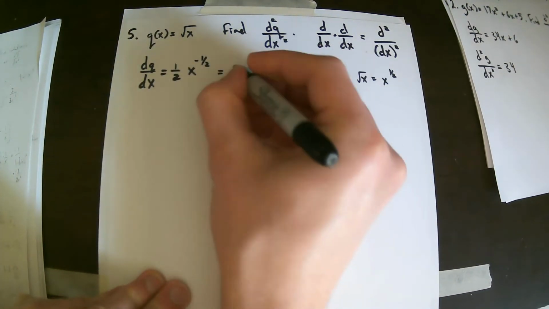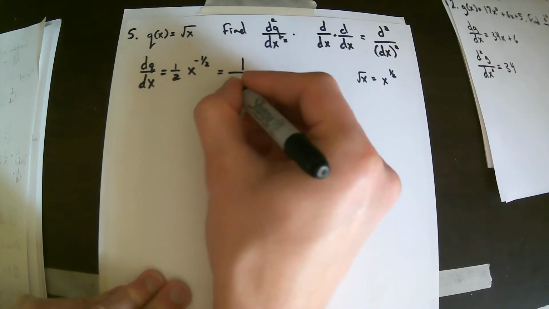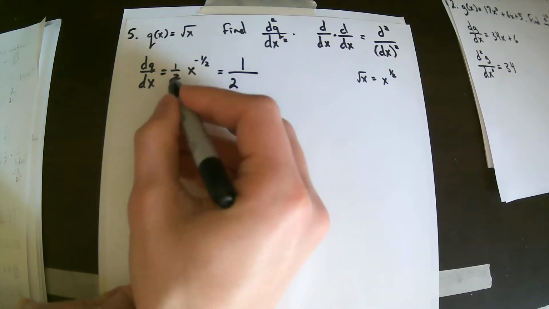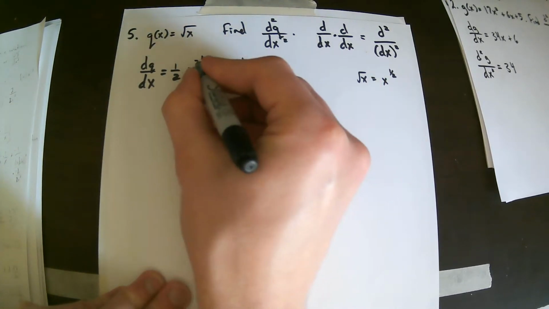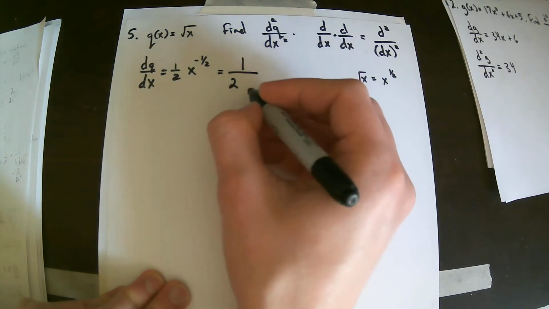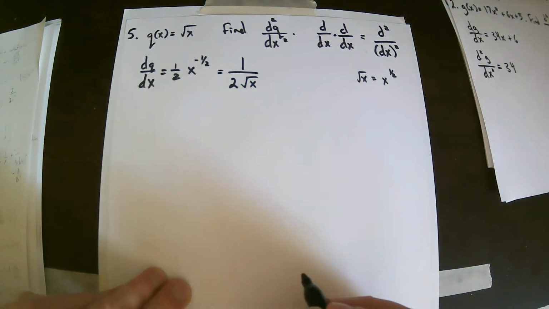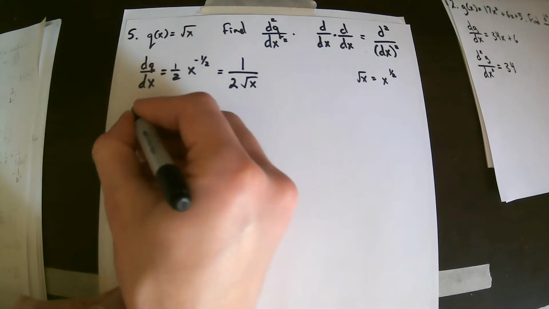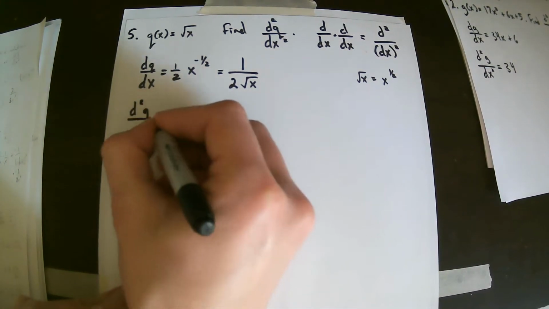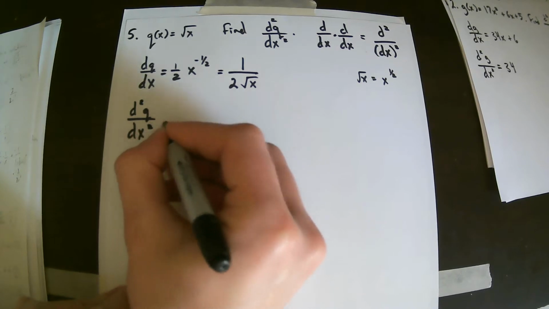And if I want to clean this up, this will be the same as 1 over 2, that's the 1/2 there, and then x to the negative 1/2 means square root of x, but it's in the bottom. So there we go. Alright, now the second derivative, so d squared q over dx squared.